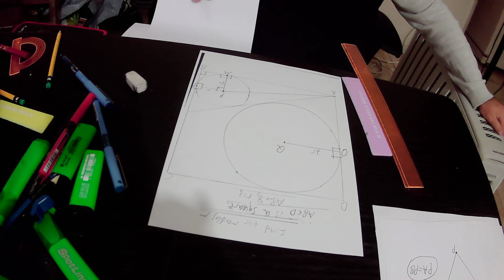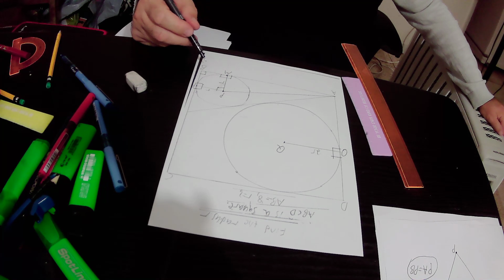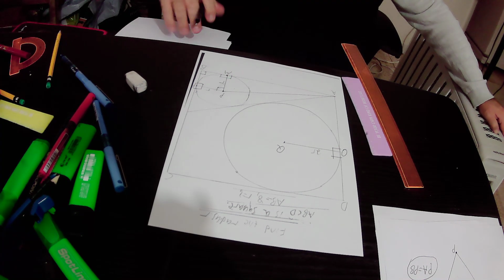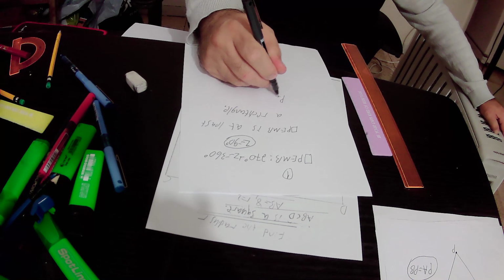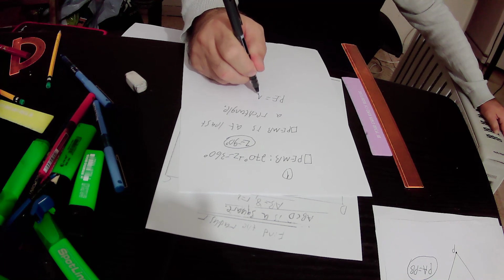So quadrilateral PEMB is a rectangle, and we know that the opposite sides of any rectangle are equal to each other. That is to say, PE equals MB, according to the rule that the opposite sides of a rectangle are equal to each other. Okay?